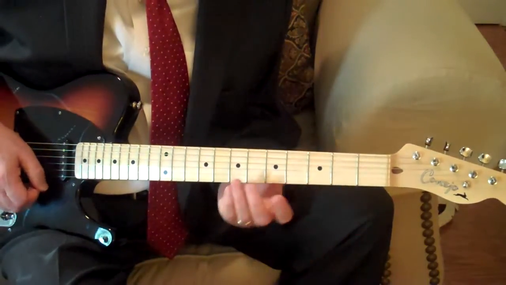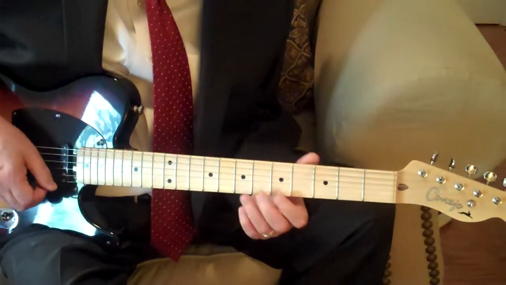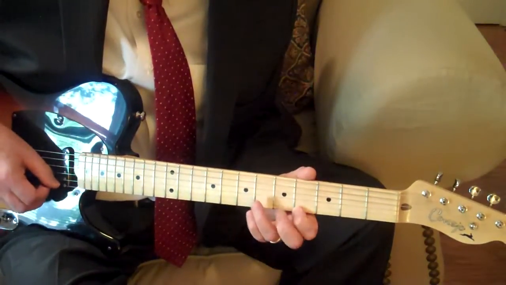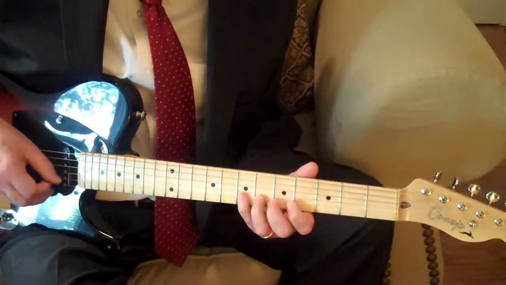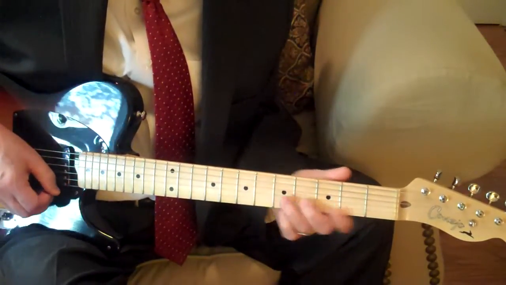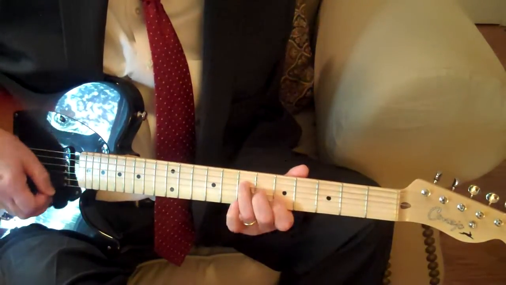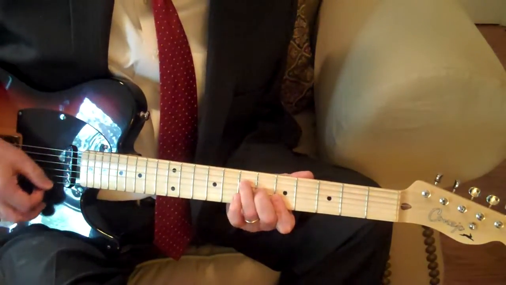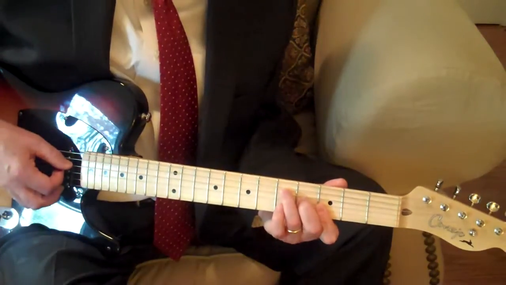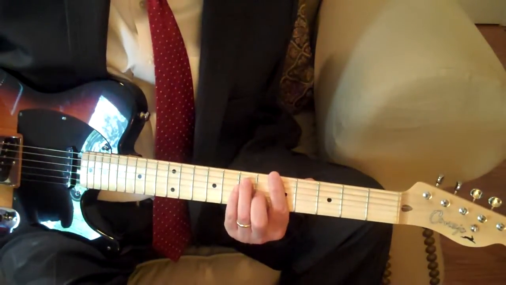I don't play it. I think it's in E, but just to demonstrate it here on the neck in A, it goes something like this. You see how the chord progression went from A down to G, and that is a Mixolydian type chord progression.